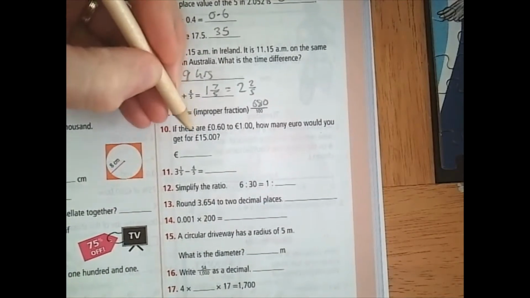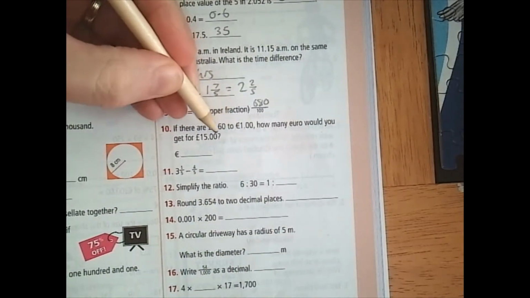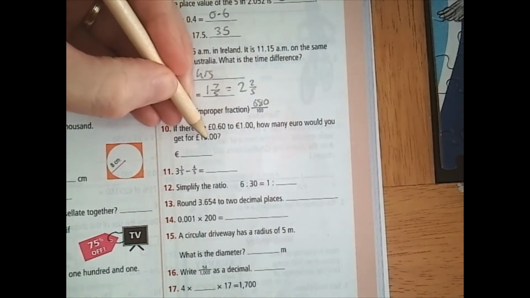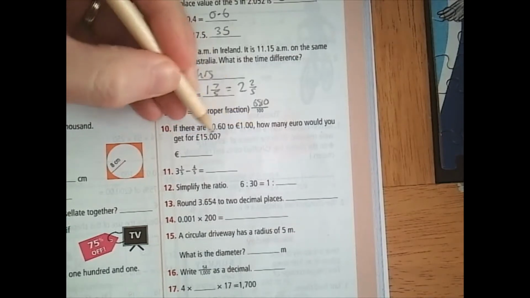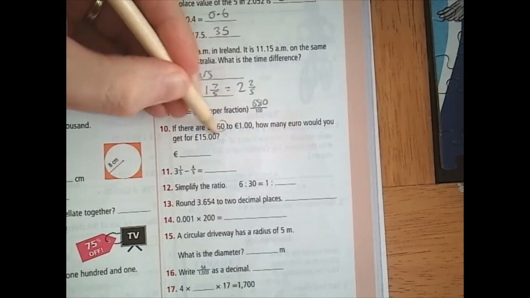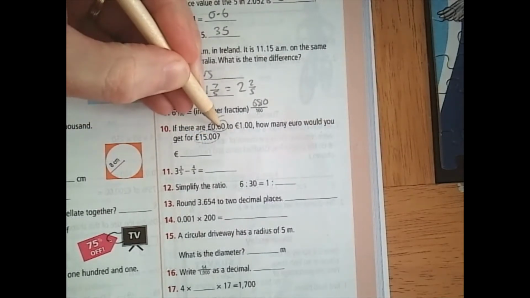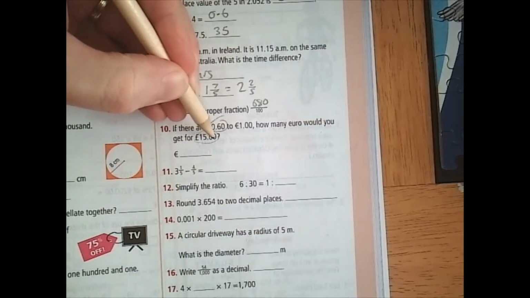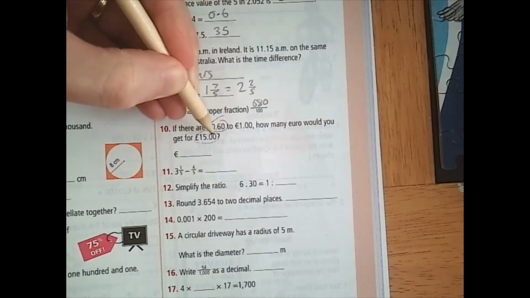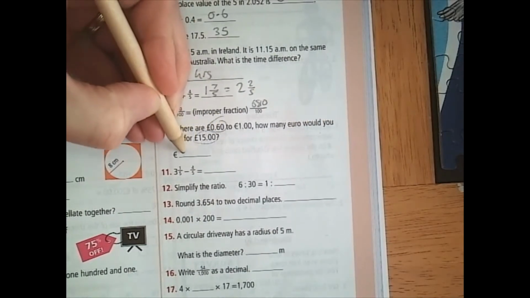Question number 10. If there are 60 English pence to €1, how many euro would you get for 15 euros? Sorry, how many euros would you get for 15 pounds? What you want to do is find out how many 60 pence are in the 15 pounds. So that's dividing 60 into 1,500, or 0.6 into 15.00. Your answer is 25 anyway.